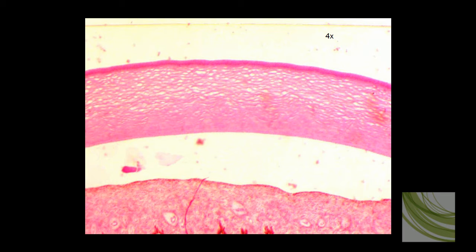Now we're going to look at the cornea and the ciliary body of the cat eyeball. We're using the 4x objective here. Now we're using the 10x objective on the cornea, and we can see a little layer of stratified superficial cells. We can see this basal layer of cuboidal cells, and then all of the stroma of the cornea.